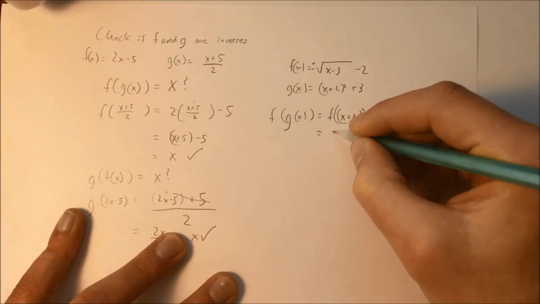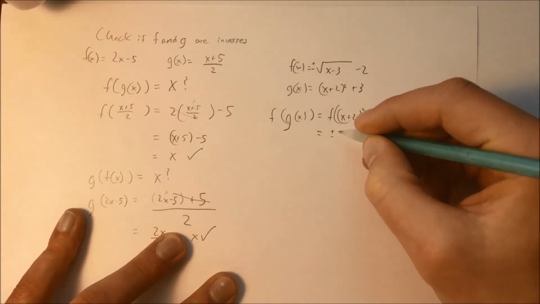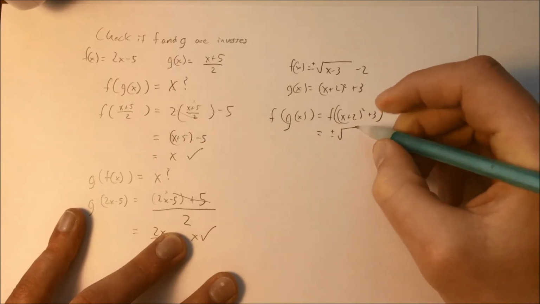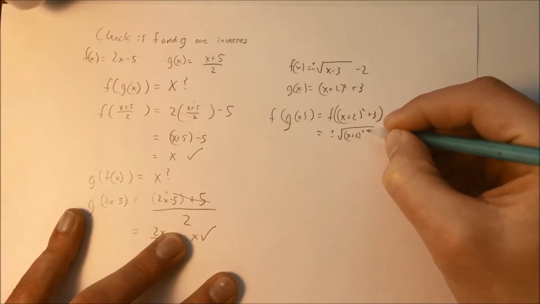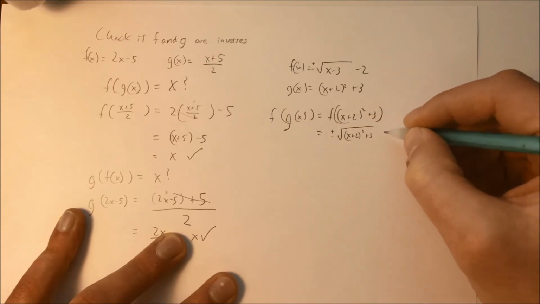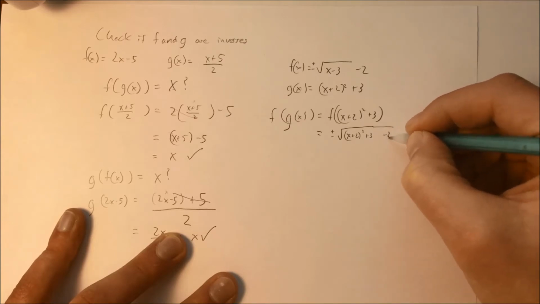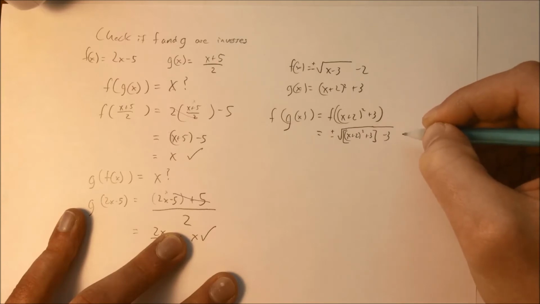So let's plug that in here. Plus or minus the square root of x plus 2 squared plus 3, minus 3. That's just the g of x right there.